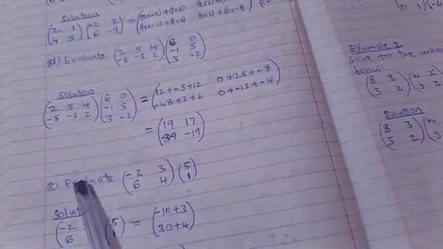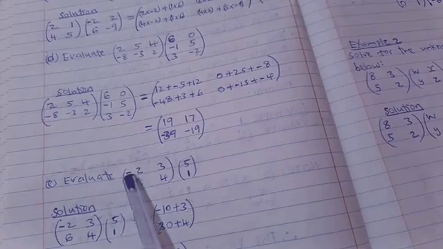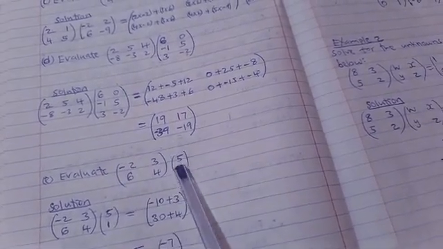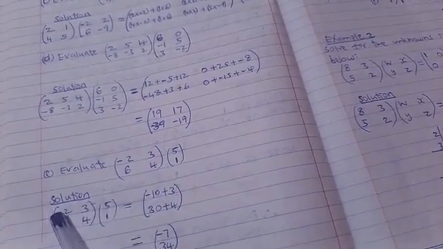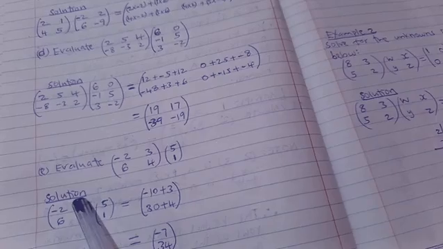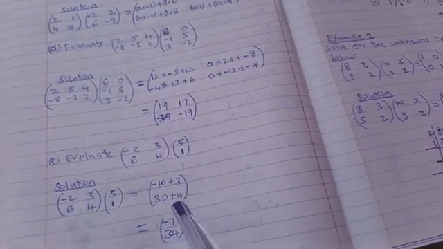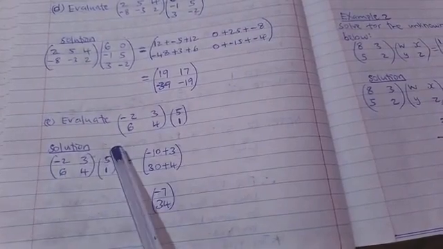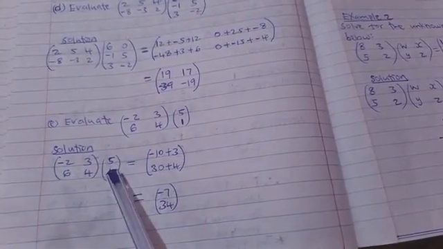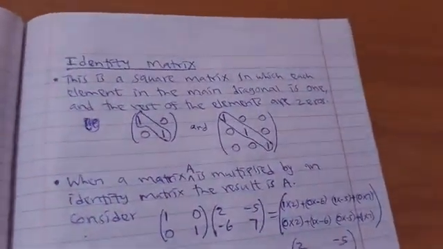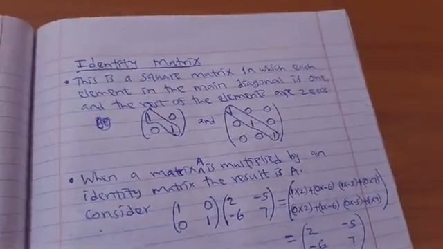Example E: evaluate this. In this case, we have a 2 by 2 matrix multiplied by a 2 by 1 matrix. Negative 2 times 5 gives us negative 10, plus 3 times 1, which gives us negative 7. Then 6 times 5 is 30, plus 4 times 1 gives us 34. Now, that is all about multiplication of matrices.